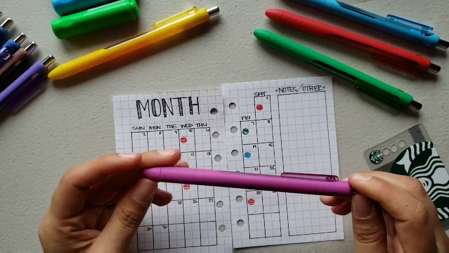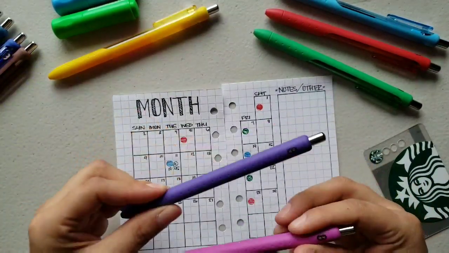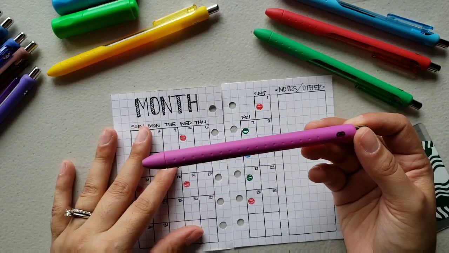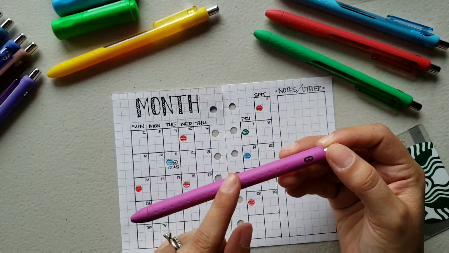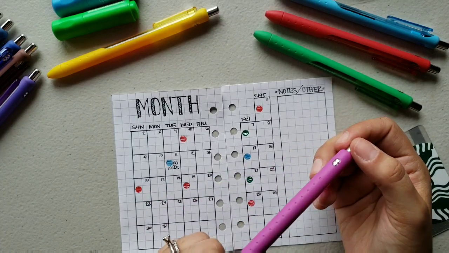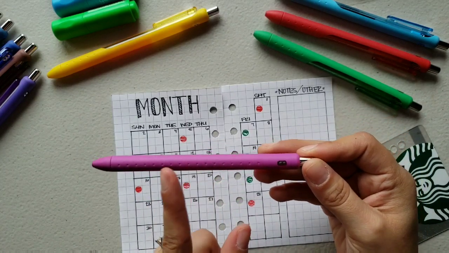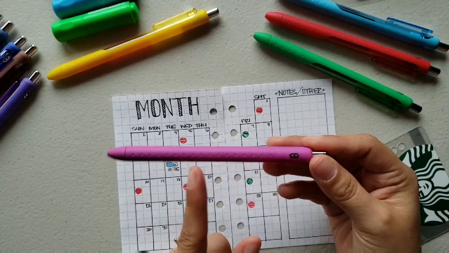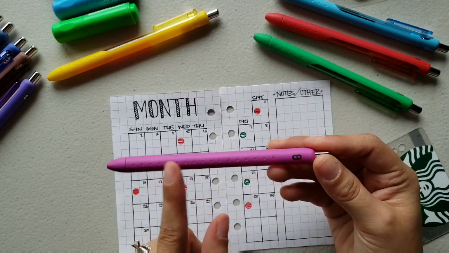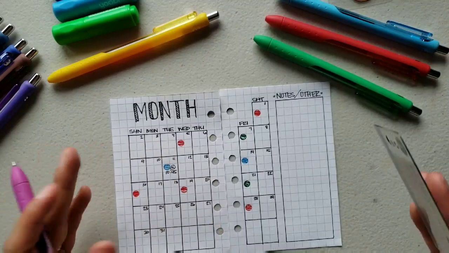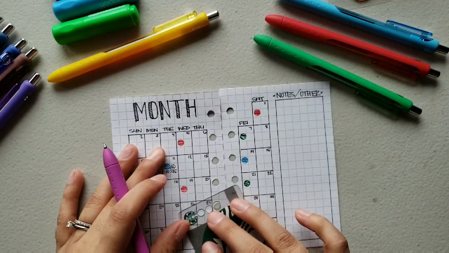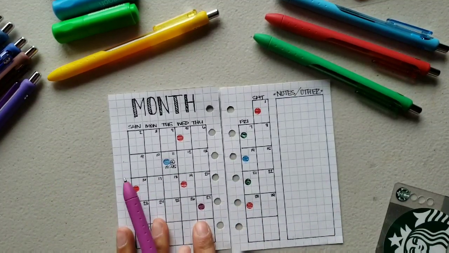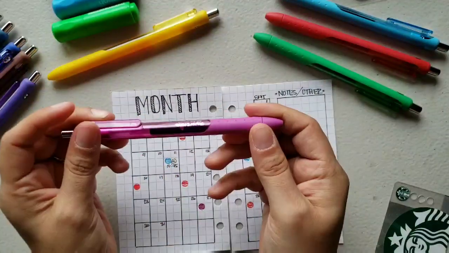This isn't purple. This is that fuchsia violet color. I use this color for birthdays or anything like that. My brother-in-law's girlfriend just had a baby shower, so I use this color for her baby shower. And then we were also going to go to Ballet Under the Stars, this event, and I use this color for that as well. So let's say we have a birthday coming up on the 27th. There it is. So this is for birthdays and or events.